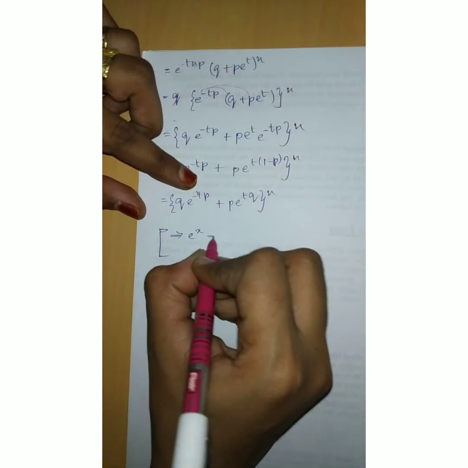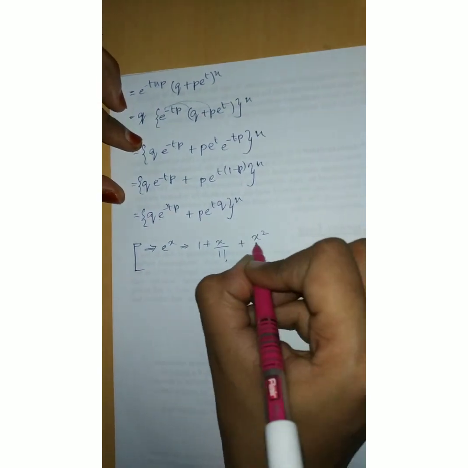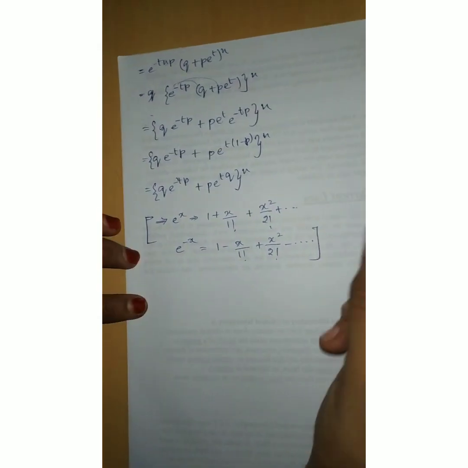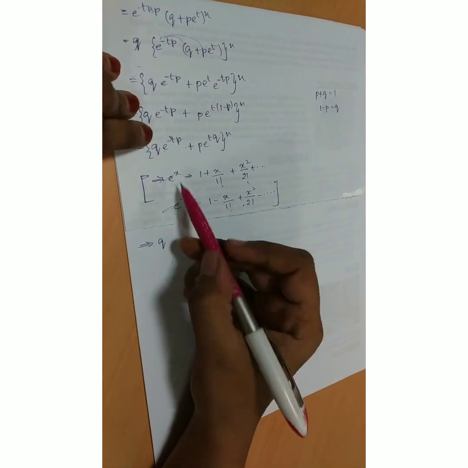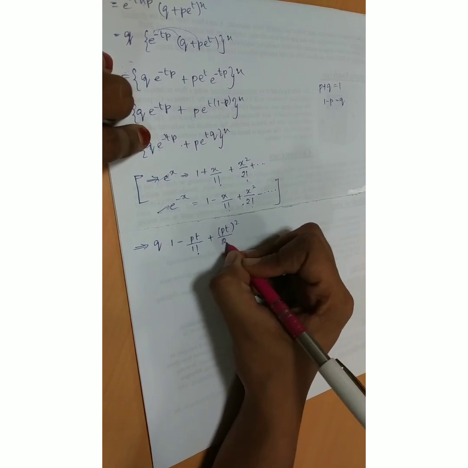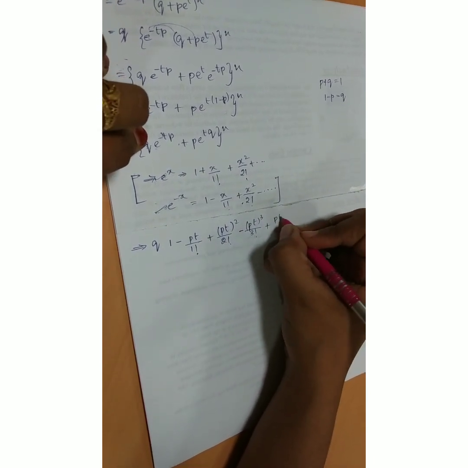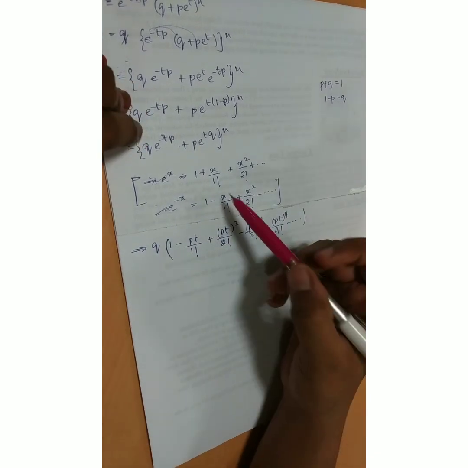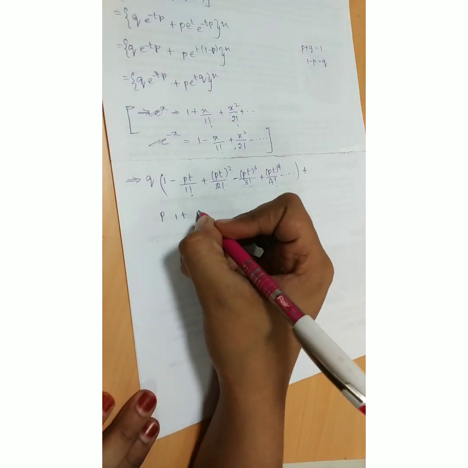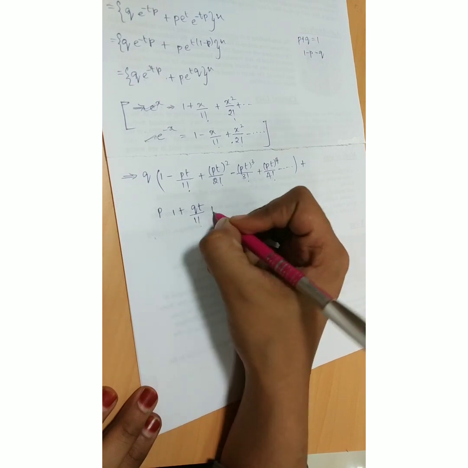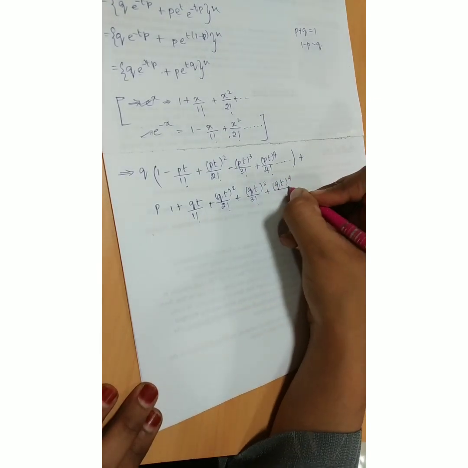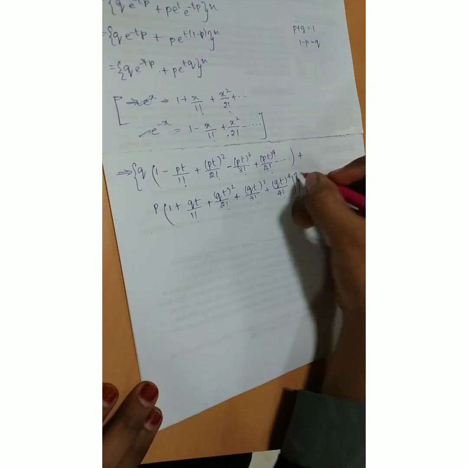We use formulas of e power x is equal to 1 plus x by 1 factorial plus x square by 2 factorial plus etc. And e power minus x is equal to 1 minus x by 1 factorial plus x square by 2 factorial minus etc. And substituting these in the above value, since we have e power minus tp, we use this formula of e power minus x, and that is equal to q into (1 minus pt by 1 factorial plus (pt) square by 2 factorial minus (pt) cube by 3 factorial plus (pt) power 4 by 4 factorial minus etc.) plus p into, we take this formula of e power x, (1 plus qt by 1 factorial plus (qt) the whole square by 2 factorial plus (qt) the whole cube by 3 factorial plus (qt) power 4 by 4 factorial) and the whole power n.